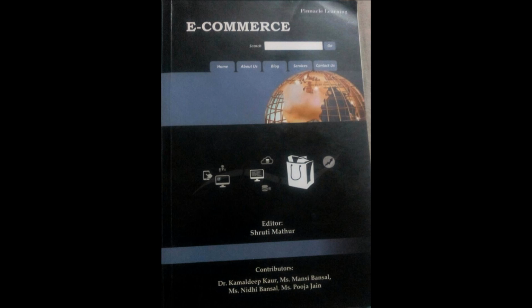This definition is given by M. Greenstein and T. M. Feynman. Second definition. E-commerce describes the process of buying and selling or exchanging of products, services and information via computer networks including the internet. This definition is given by E. Turban and others. Third definition.